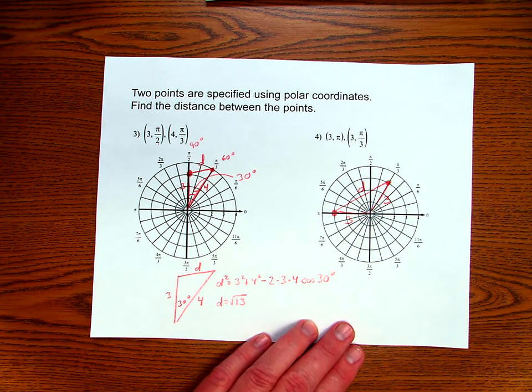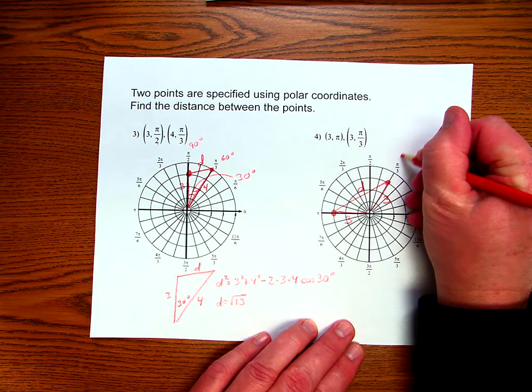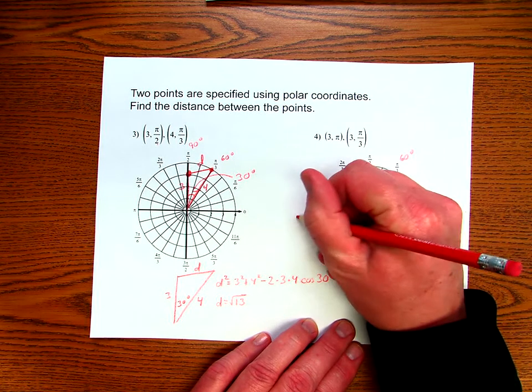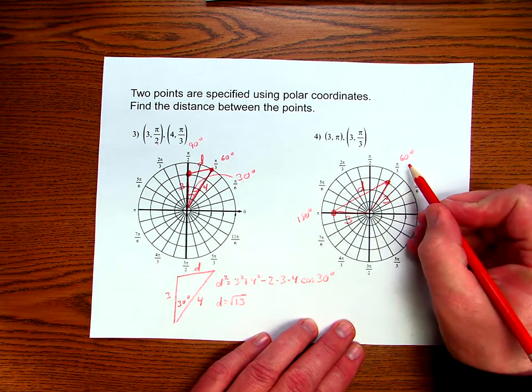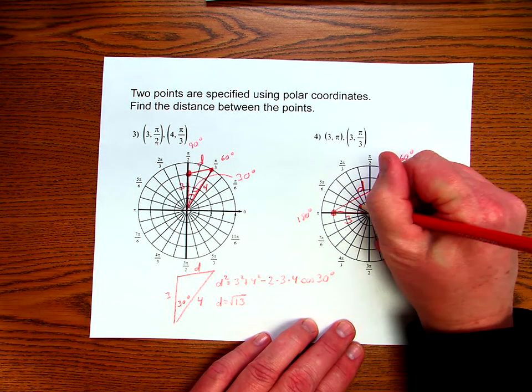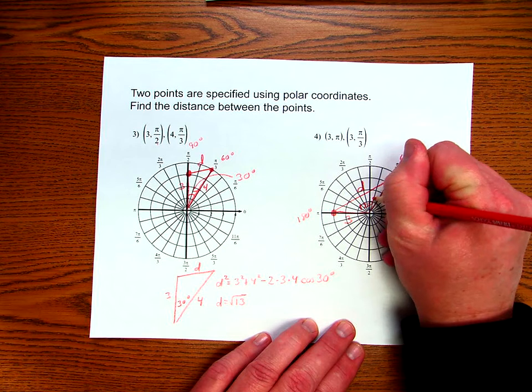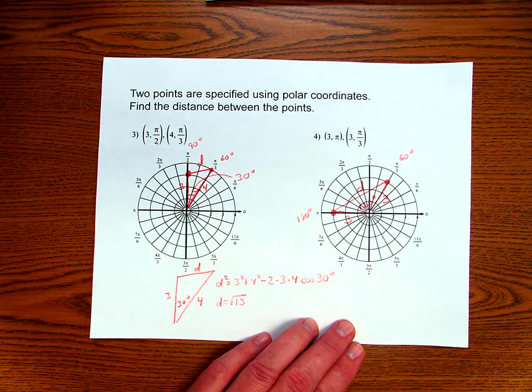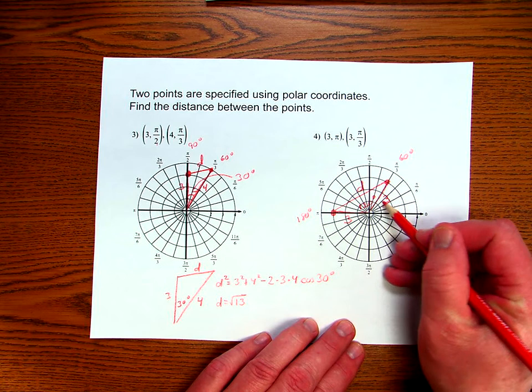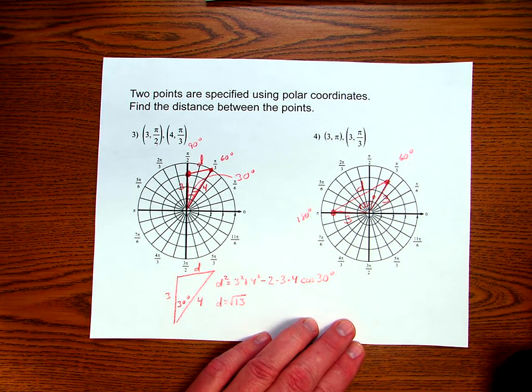That length is 3. Pi over 3 is 60 degrees. Pi is 180 degrees. From 60 to 180 is 120. So again, we could use law of cosines in order to find that missing side D. There's a side angle side, set up law of cosines to get D.